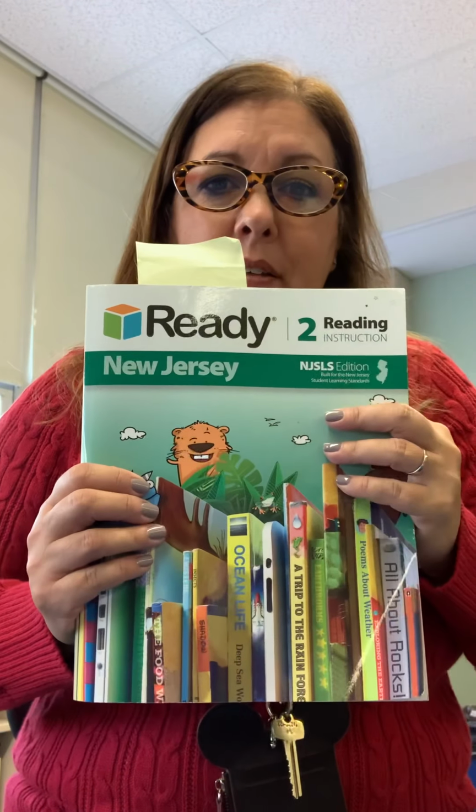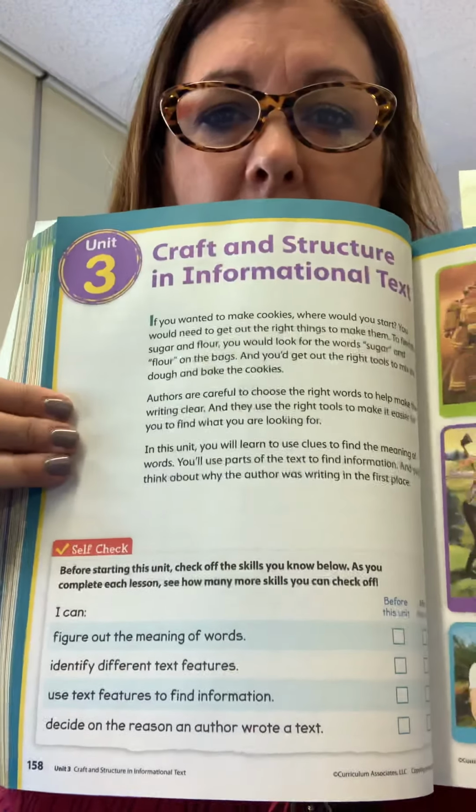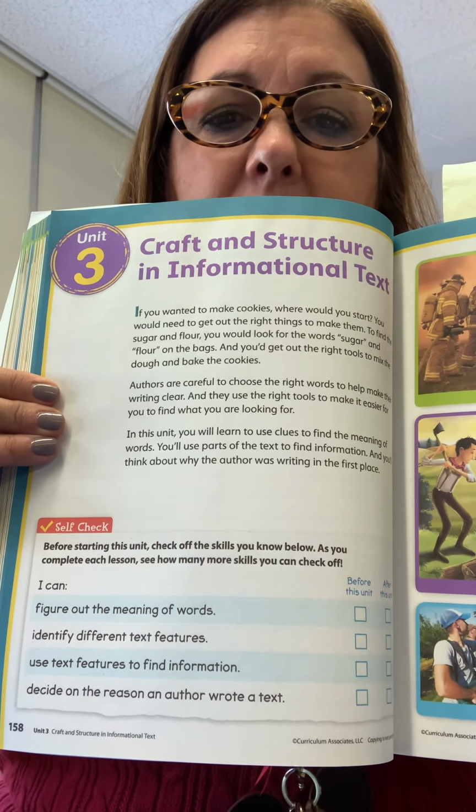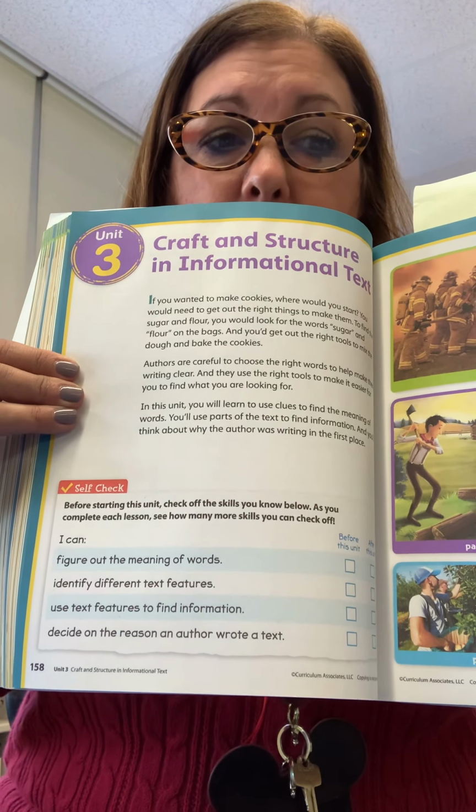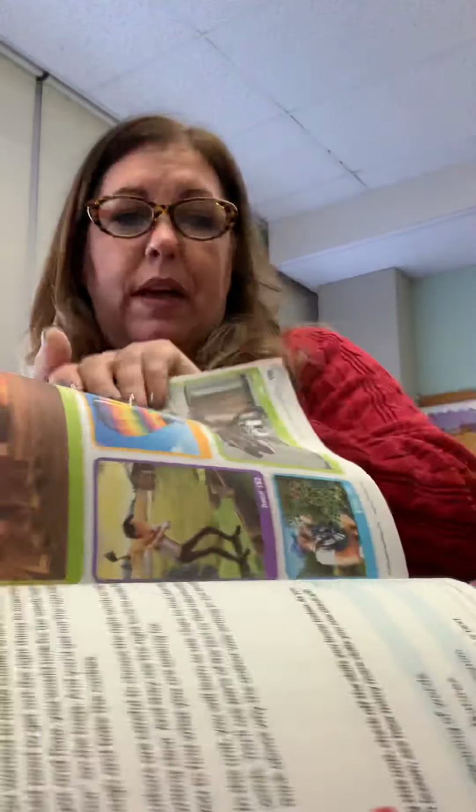I'm coming to you today again from the guidance room, making a video while Mrs. Palestini is with the children. Today you're going to need your iReady workbook, and you're going to open up to page 158, Unit 3, Craft and Structure. So you can pause the video while you get your book out and open up to that page. Okay, page 158, Craft and Structure, Informational Text. I'm going to hold this up for you.